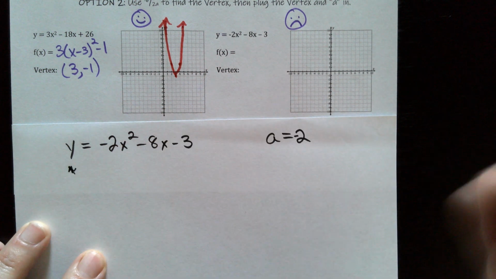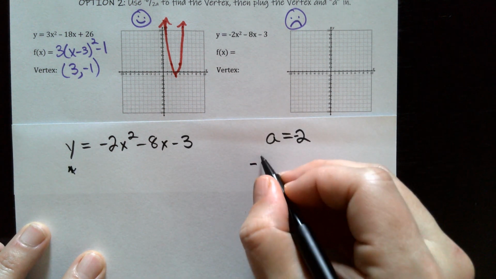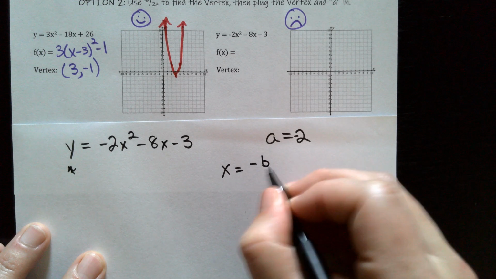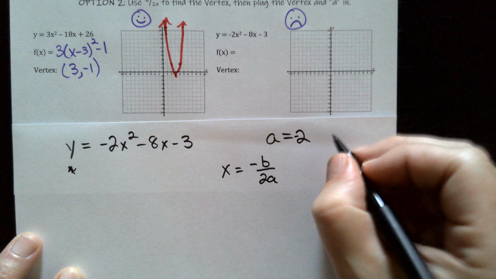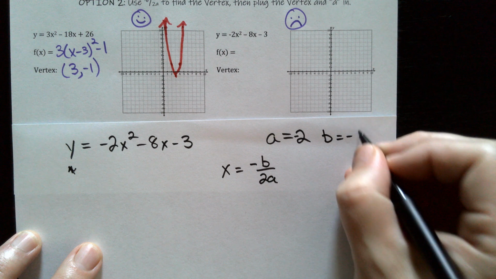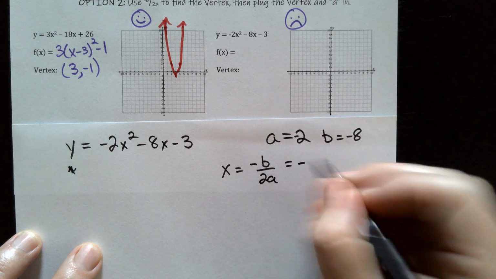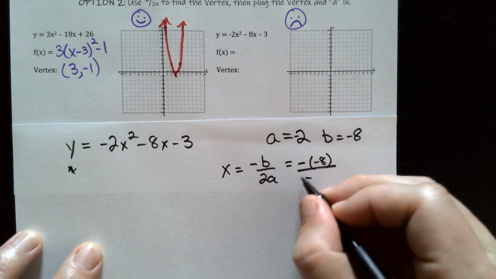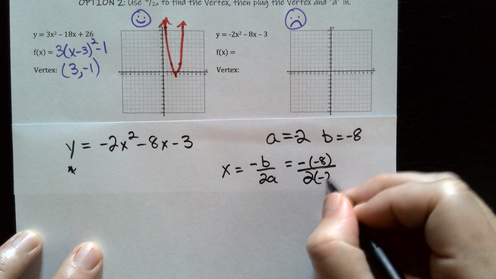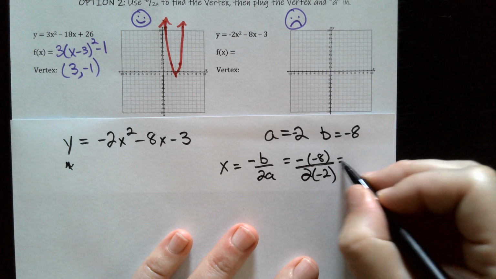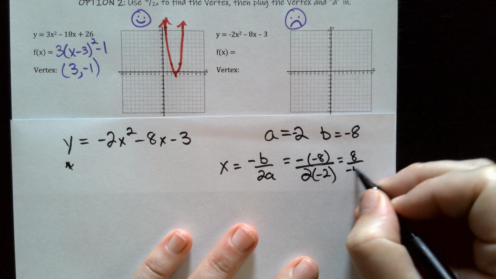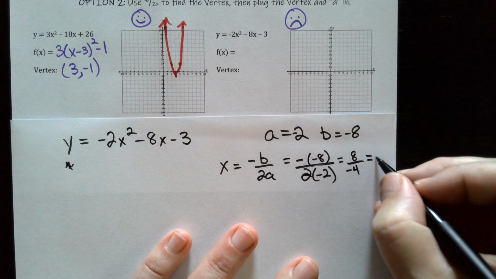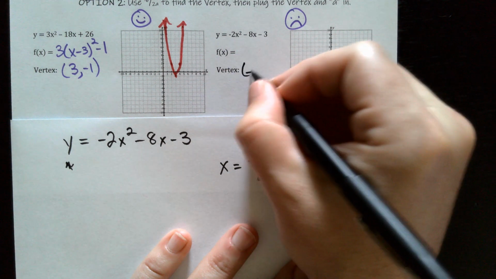We're doing the negative b over 2a. So x is equal to negative b over 2a. Our a is negative 2. Our b is negative 8. So that's negative times negative 8 over 2 times negative 2. It's a lot of negatives. So we got 8 over negative 4, which is negative 2. So the x portion of the vertex is negative 2.